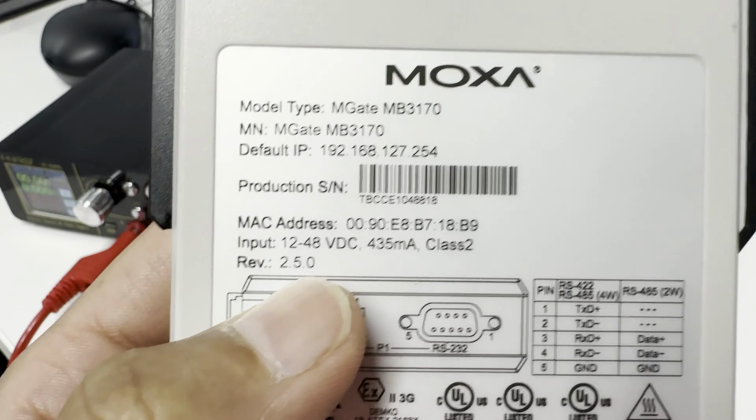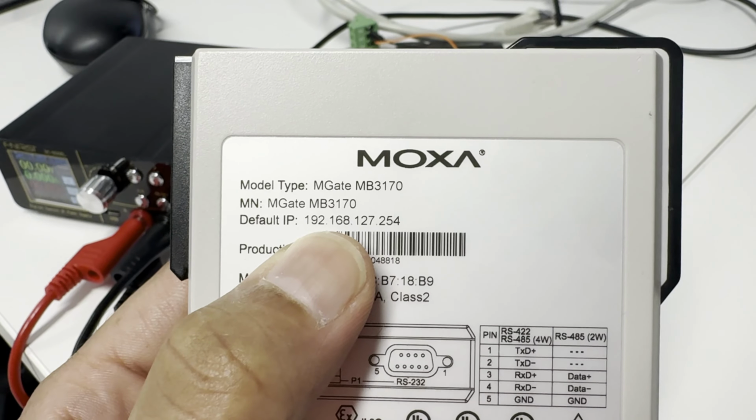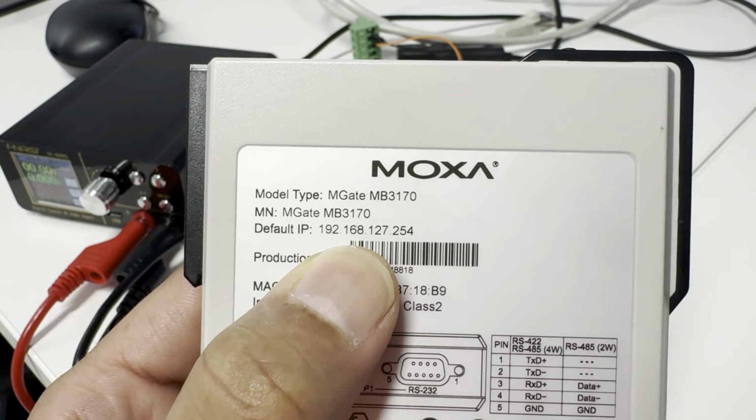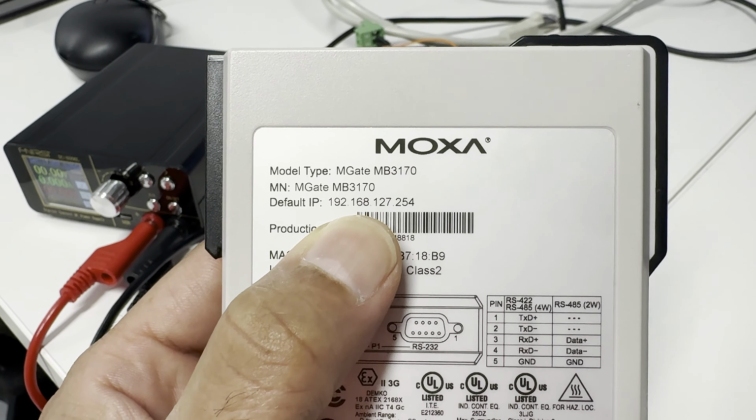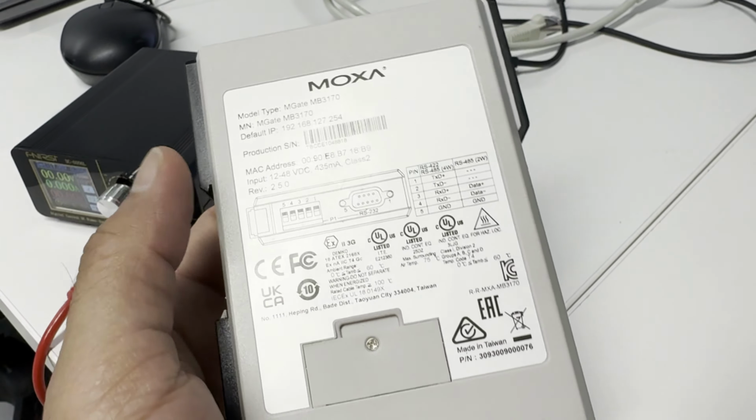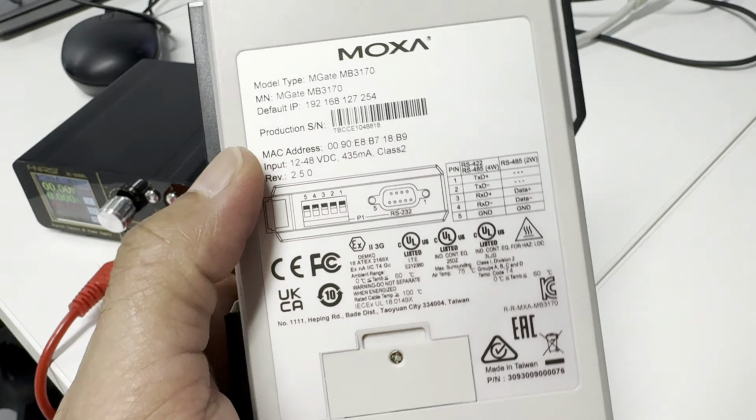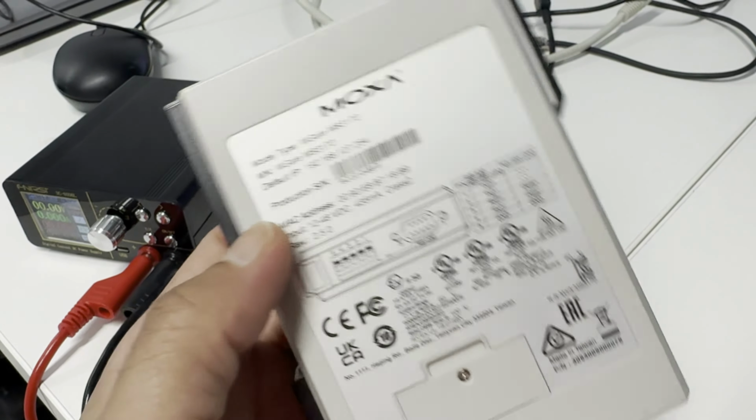So the default IP address for this device is 192.168.127.254. So today we're gonna learn how we can change the IP address.